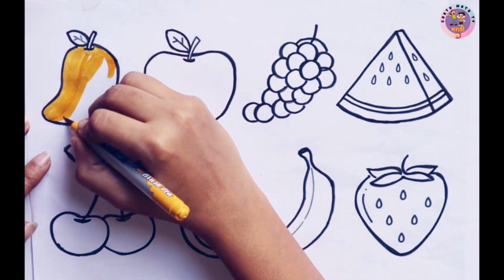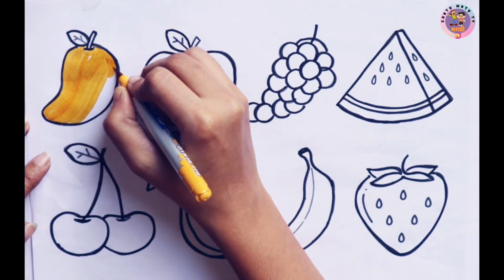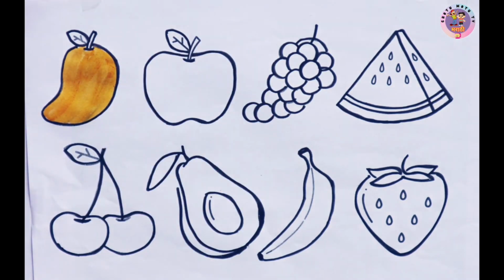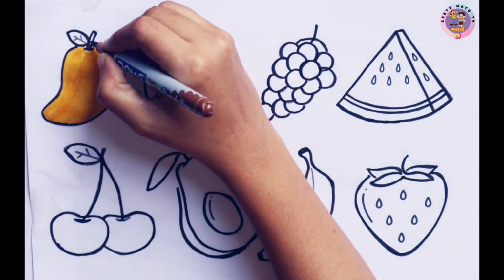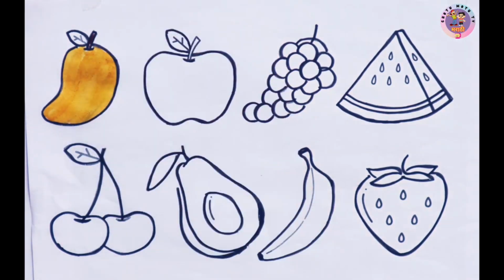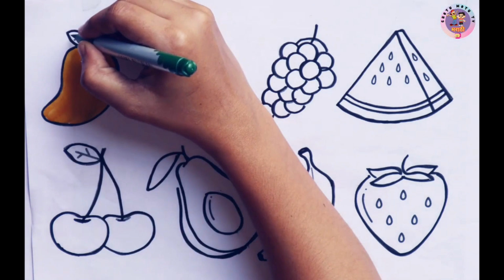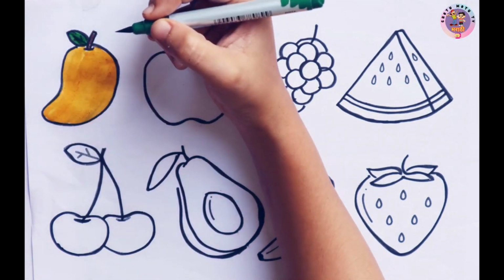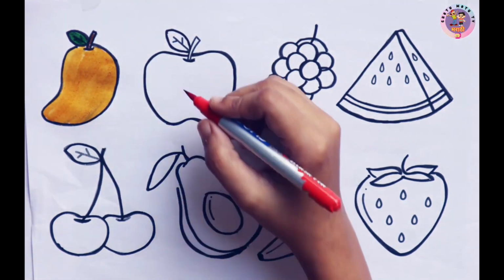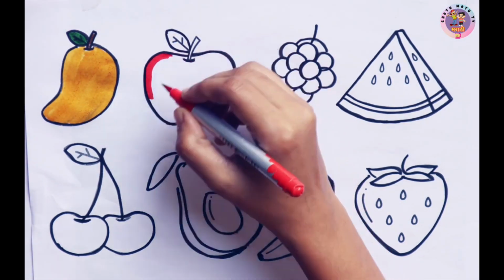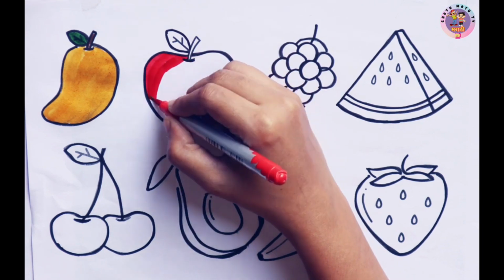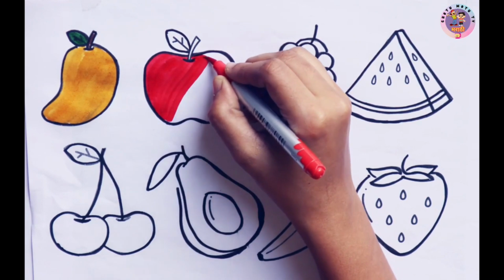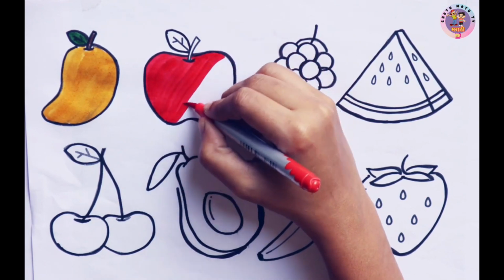What color is this? Yellow. Apple. I am coloring apple.